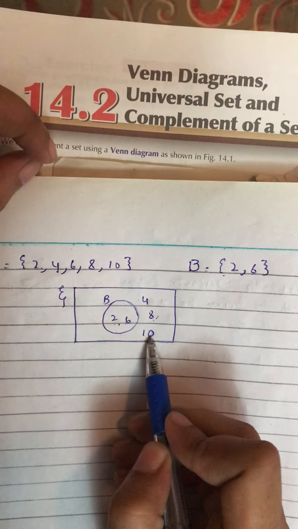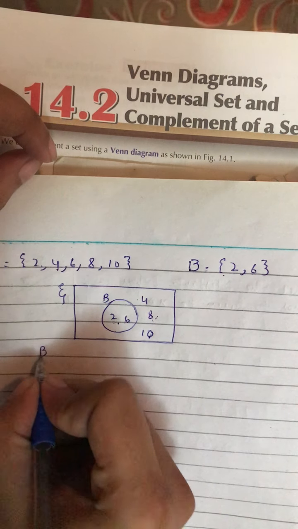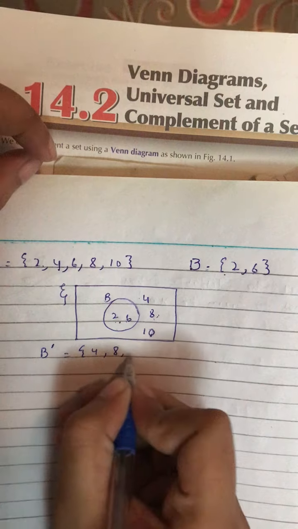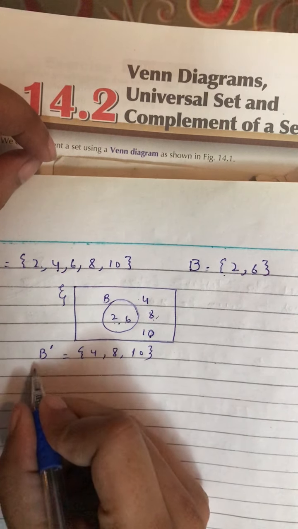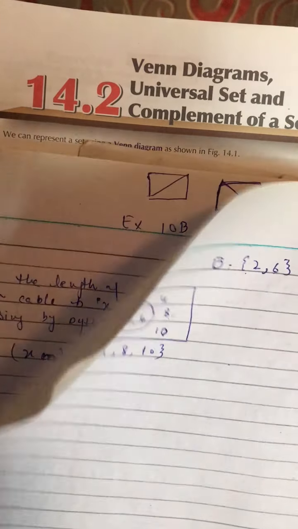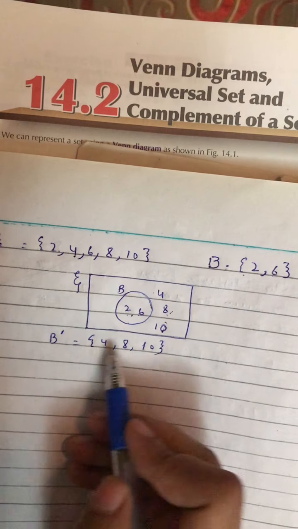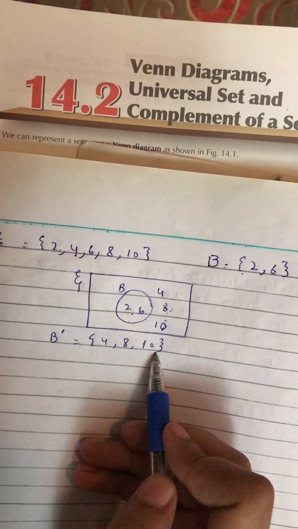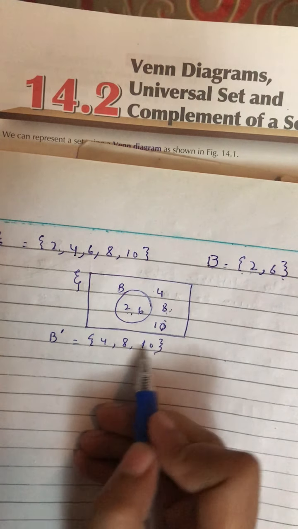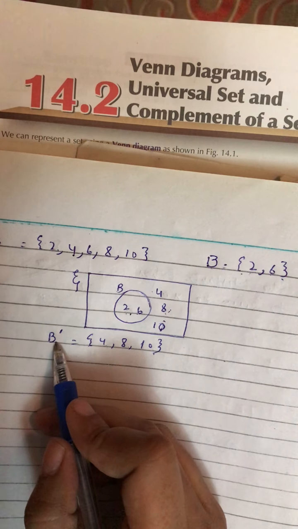4, 8, 10 are called the complement of B, B prime. Got it? 4, 8, 10 are the complement of B, and 2 and 6 is the B set.